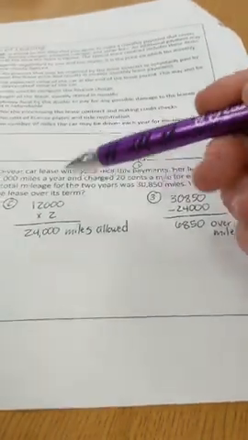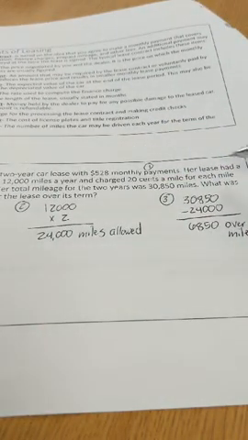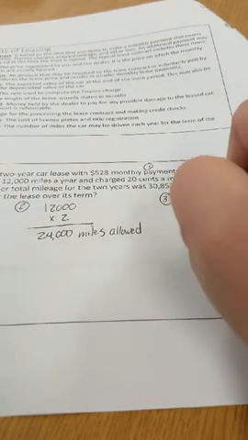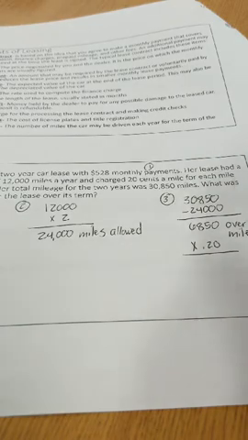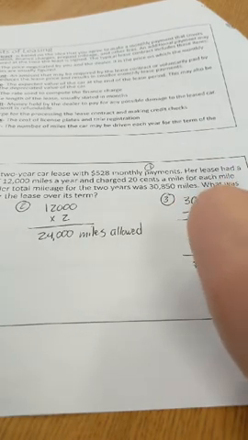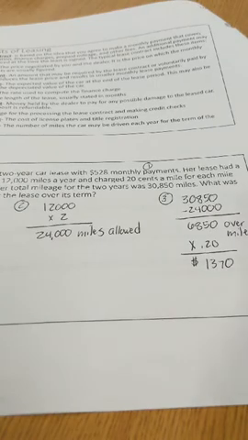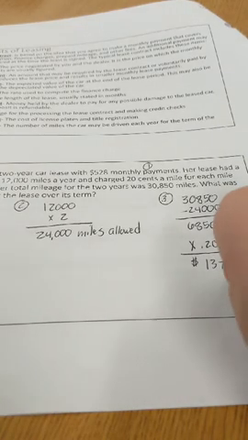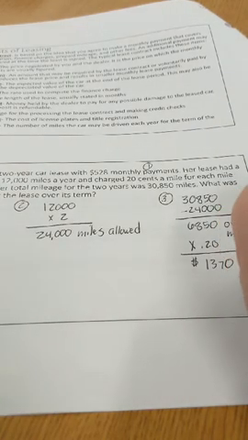And then it tells us that it is 20 cents a mile, so we're going to multiply that by 20 cents. So she also owes $1,370 in overage charges.